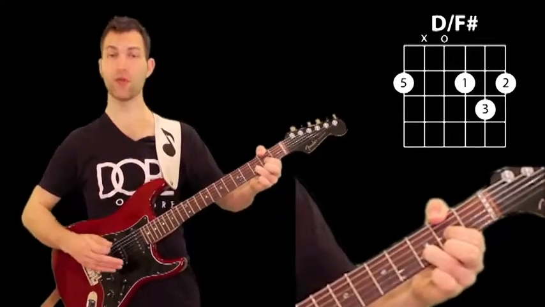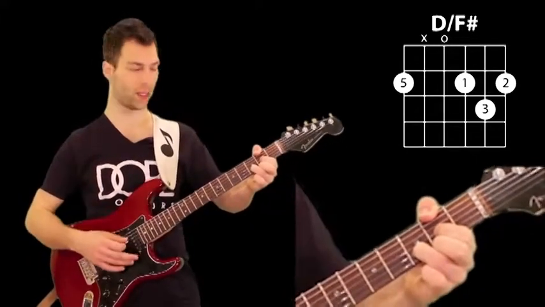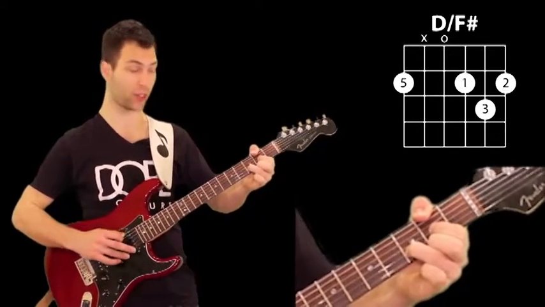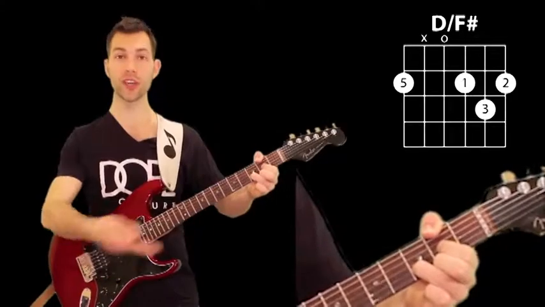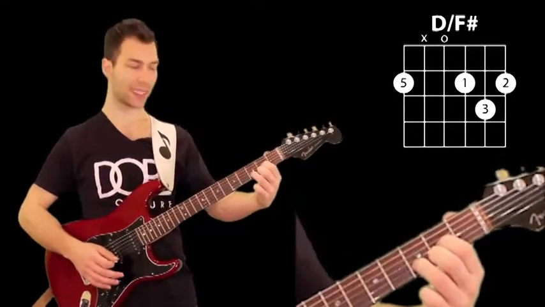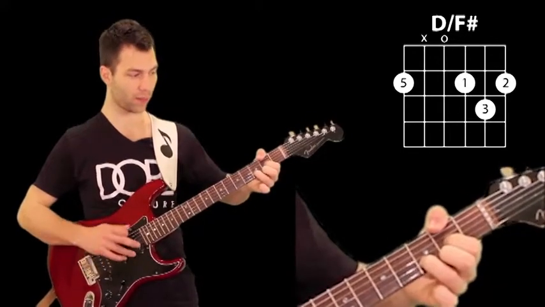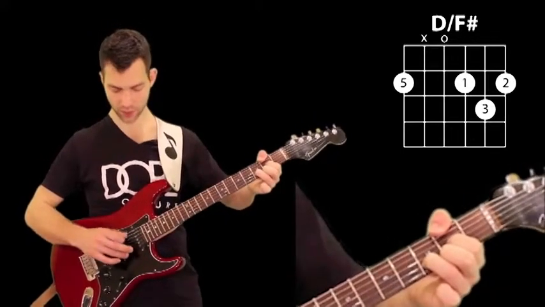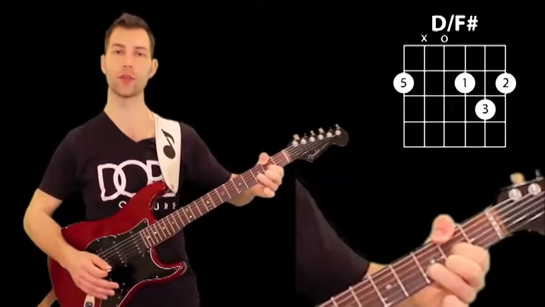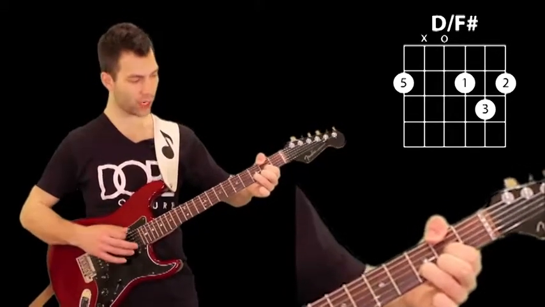And if you play with a band, the bassist will play that, and you won't have to. But there's no band, so we gotta play it. Here's my F sharp. So here is one way you can play this. D chord like normal. Some guys like to reach over with their thumb on the second fret of the E string. You don't play the A string. And that's D over F sharp. Go ahead and try that.